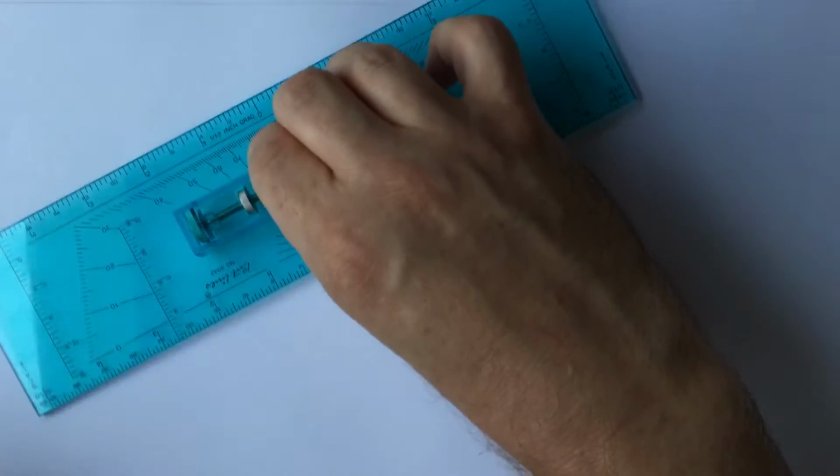Let's talk about adding more complicated vectors. What if we have two diagonal vectors to add? All right, so let's do this problem.